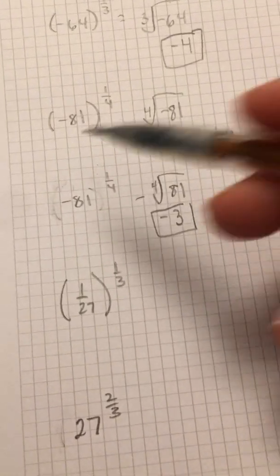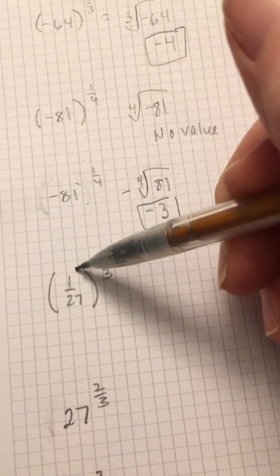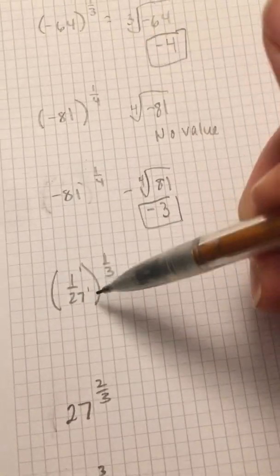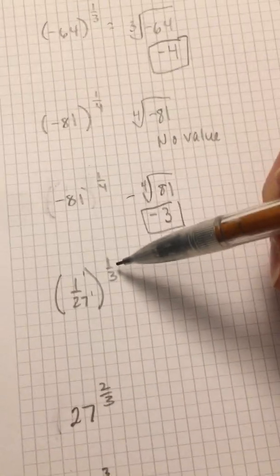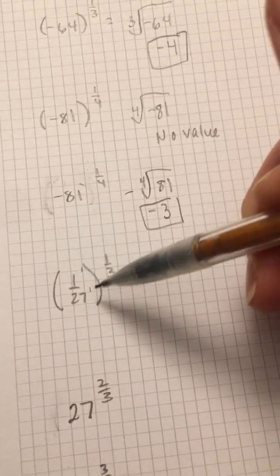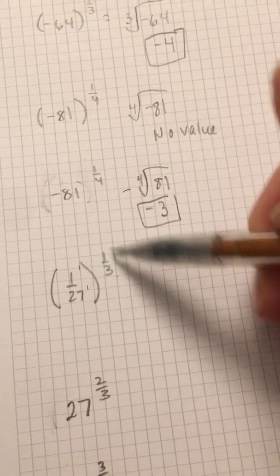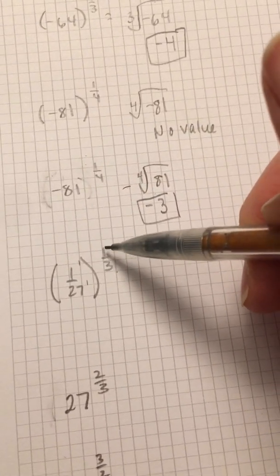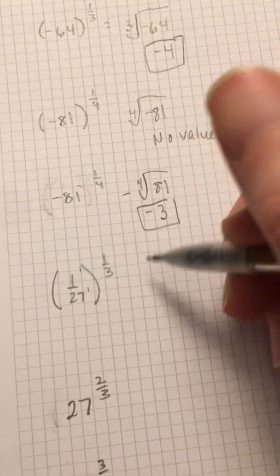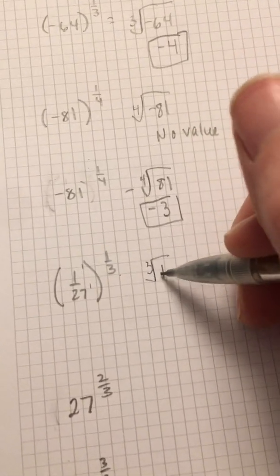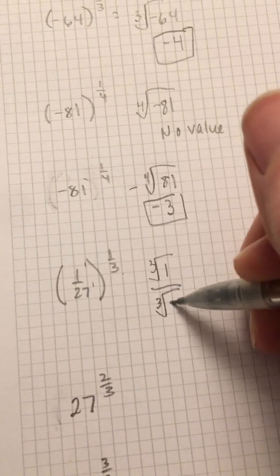So here I have 1/3. I like to think of this as my parentheses in my exponent rules. Remember, exponent rules say take the exponent outside, multiply with your exponents inside. So I recognize this represents the cube root, and then just to the first power. Cube root of both of these, the cube root of 1 and the cube root of 27.